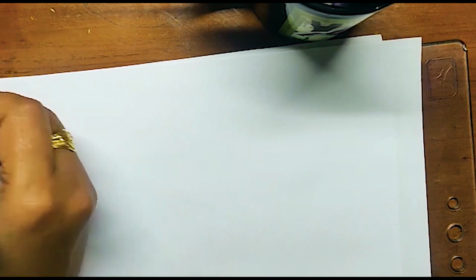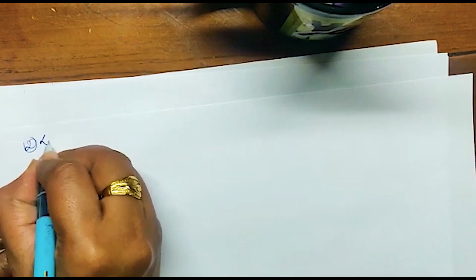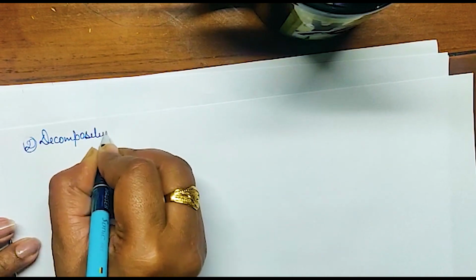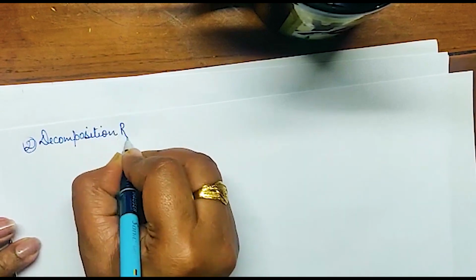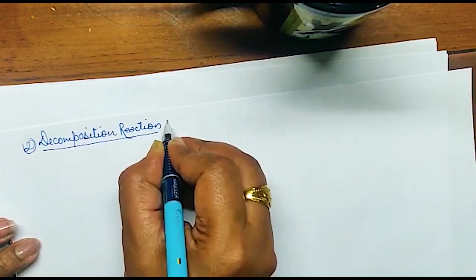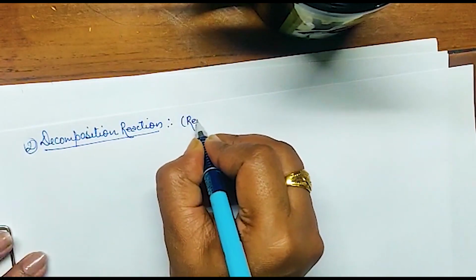Now the second reaction we are going to start, and the second reaction is the decomposition reaction. Decomposition reaction is just the opposite of combination, the reverse of combination.